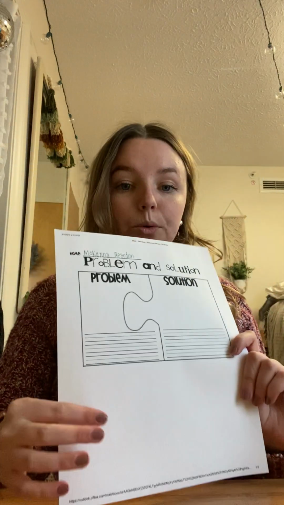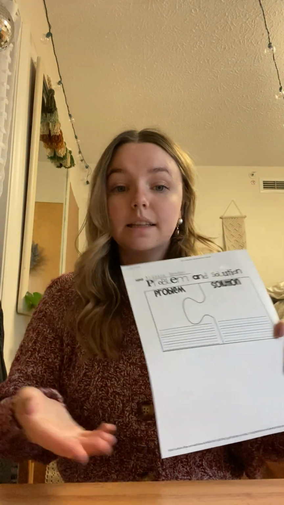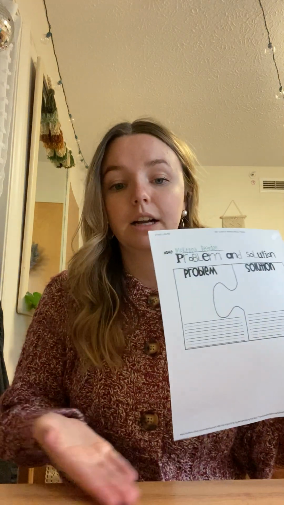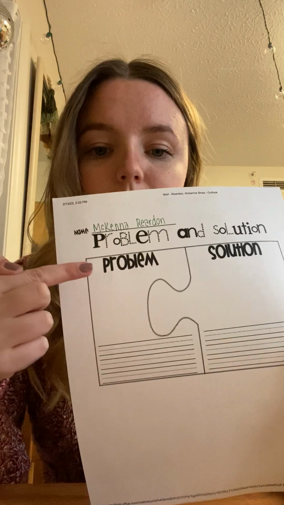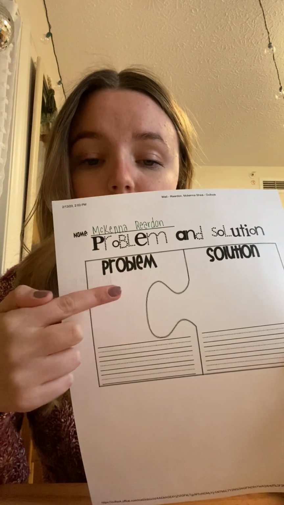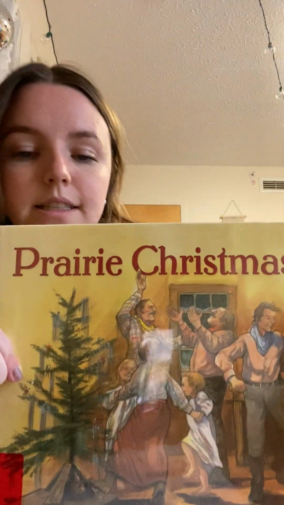Just throughout the story as you're listening, if anything comes up where maybe the character is facing some sort of conflict or issue, just write it right here up in this free space. Even if you're not completely sure, we're going to go over it in the end. And then if there's ever a point where we see some sort of solution to those problems, you can also write it there.